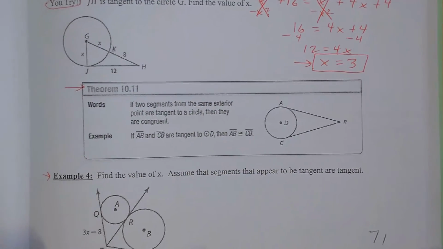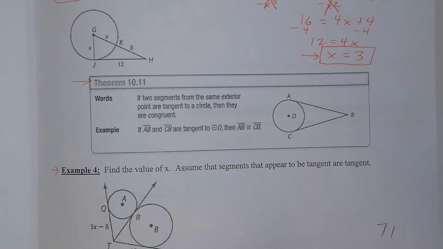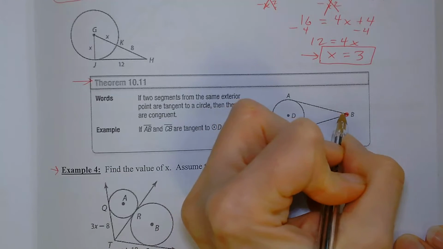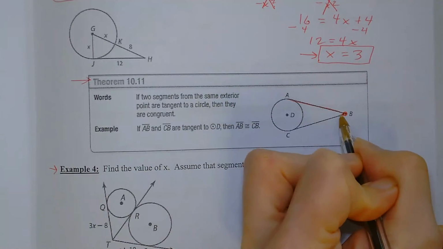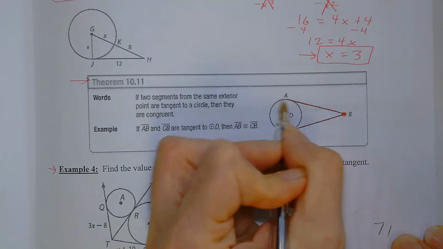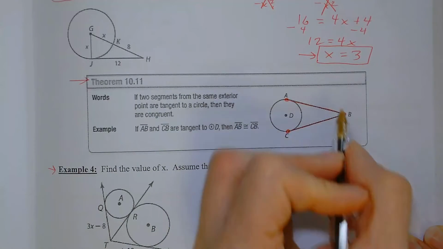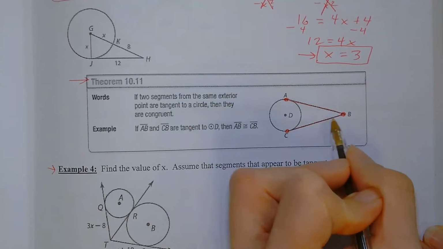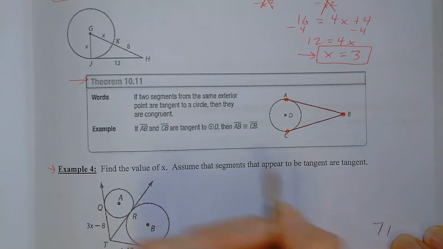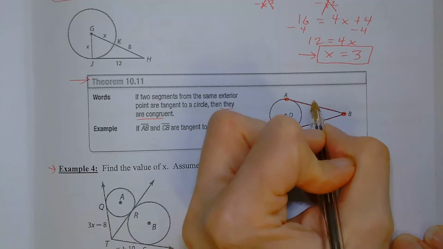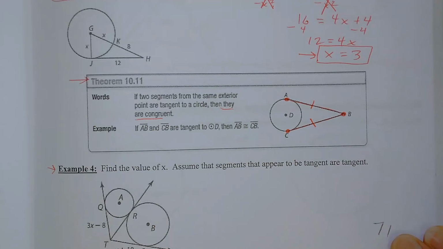Okay, another theorem that we have with tangents, so all these theorems have to do with tangents, is if you have an exterior point and you have two tangents coming from the same point. So these are tangent segments, which are pieces of a tangent line like we've been using. This is a tangent segment because it hits in one point, and that's a tangent segment. It says that they are going to be congruent if they both start at the same point. So this piece will match this piece.